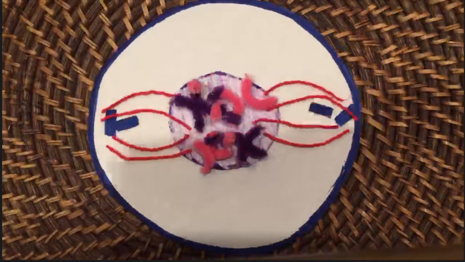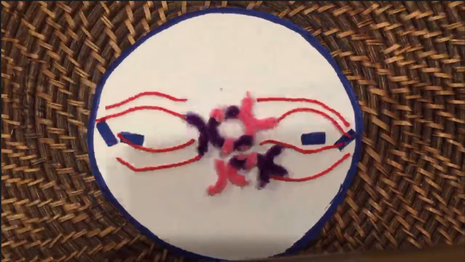Now, as you can see, the centrosomes have moved away to become on opposite sides of the cell. Spindle fibers will begin to form and the nuclear envelope breaks down, which is a process known as prometaphase.